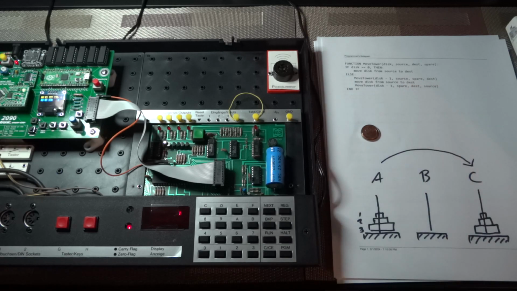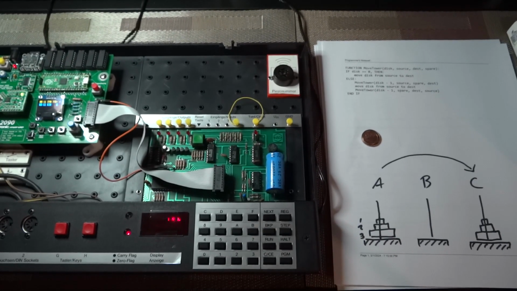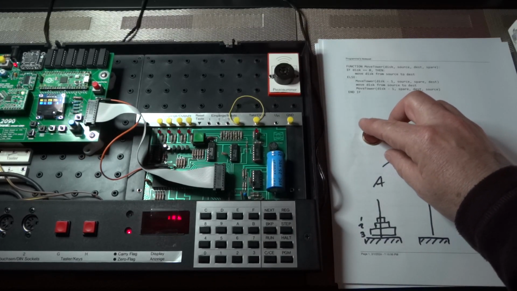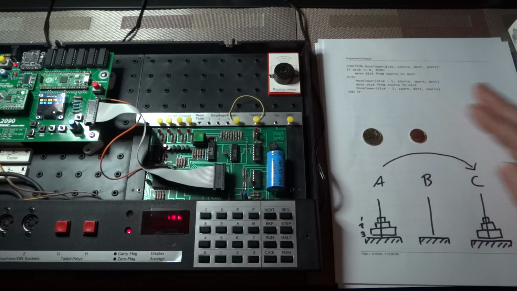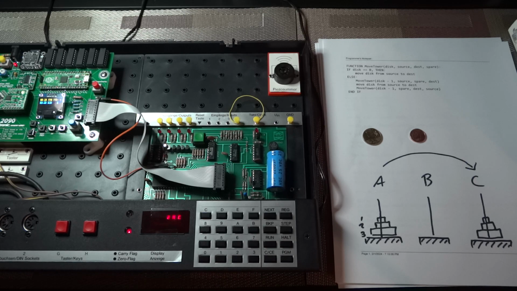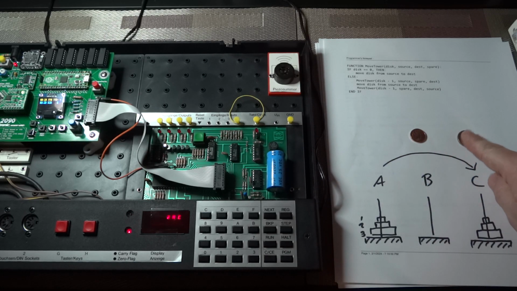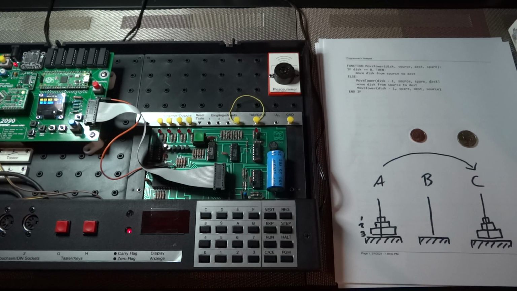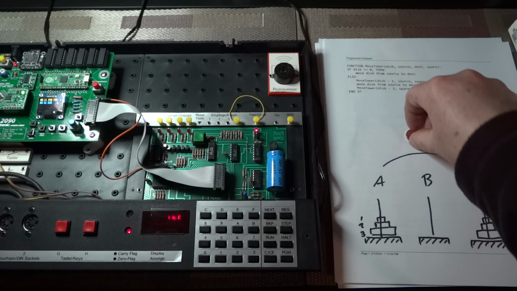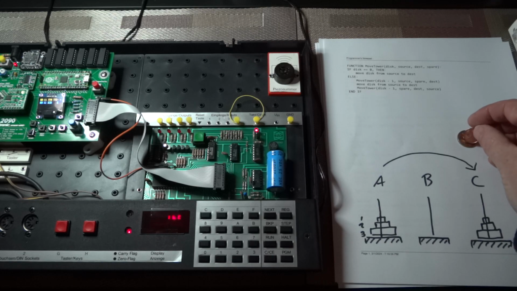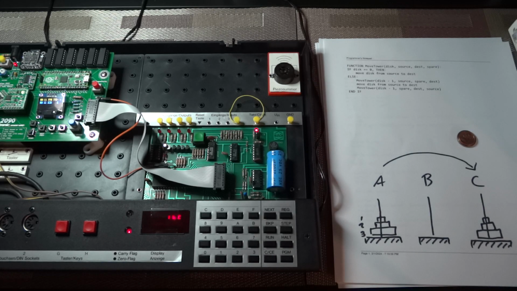That is also still rather straightforward. We move disk number 1 from A to B. Then the next step is move disk number 2 from A to C. And I guess you see it coming: we move disk number 1 from B to C, and again we are done.